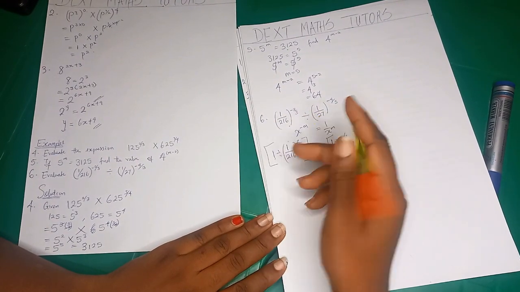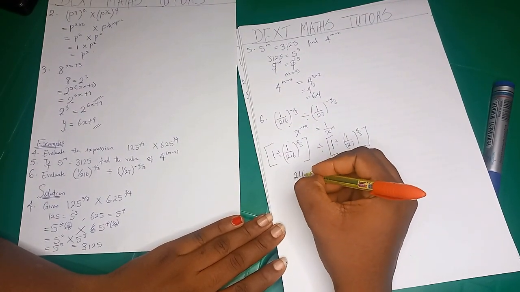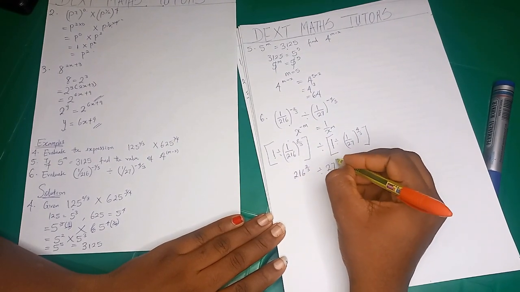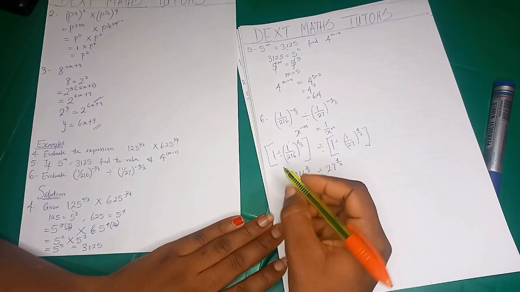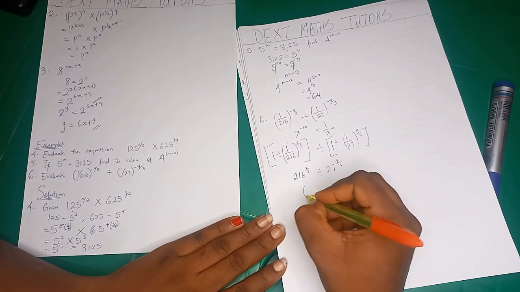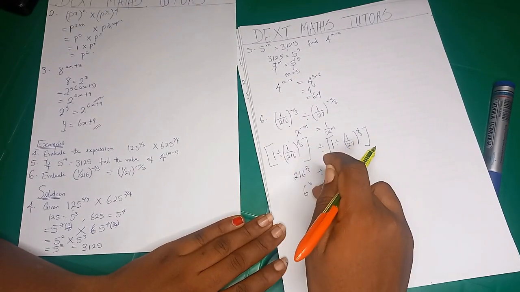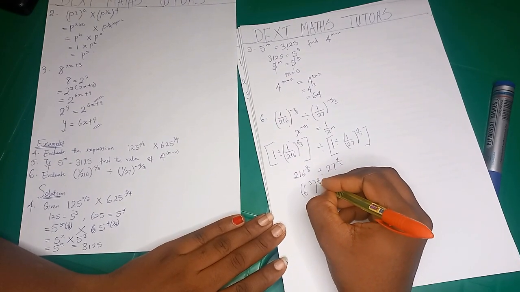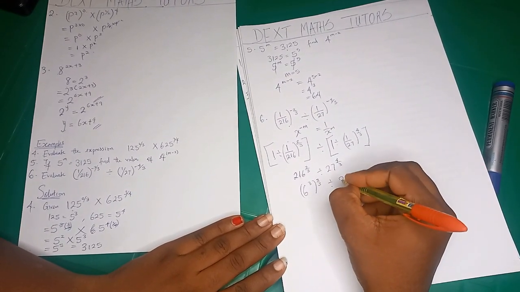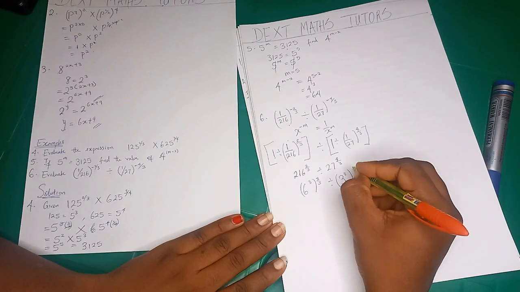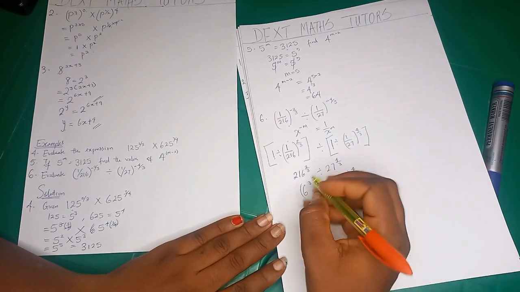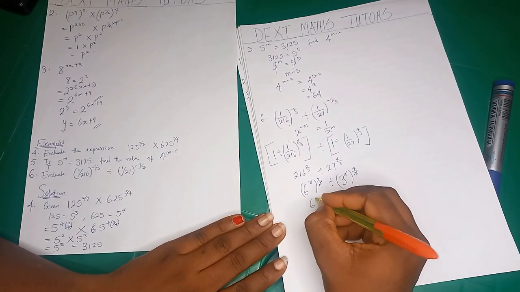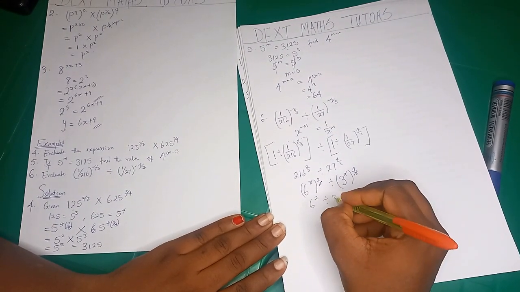So by the time you work this out, you have 216 raised to the power 2 over 3 divided by 27 raised to the power 4 over 3. Now this is the same thing as saying 6 raised to the power 3. That's 6 times 6 times 6 gives us 216. Now all raised to the power of what? 2 over 3 divided by, this is the same thing as 3 raised to the power 3, all raised to the power of 4 over 3. Now, what do we do? This can cancel out. This can cancel out, right? So we have 6 raised to the power 2 divided by 3 raised to the power of 4.